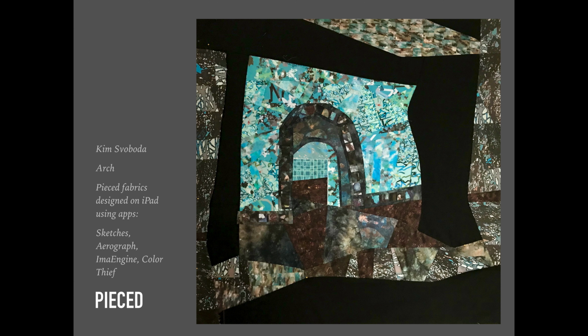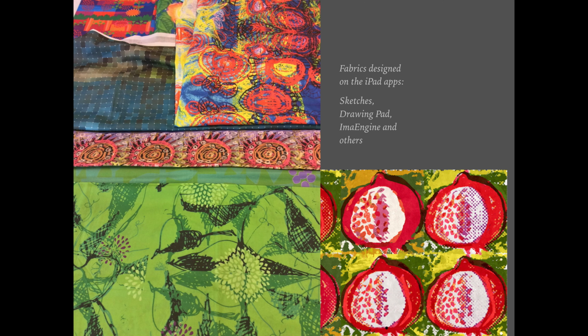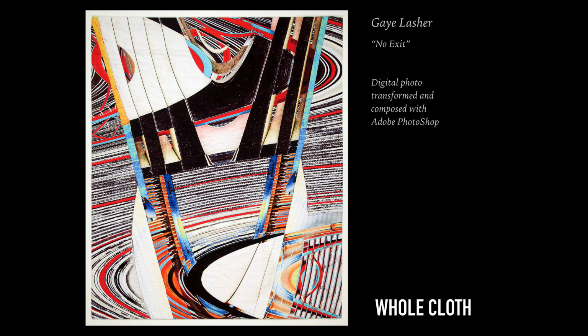Kim Savada did this arched piece. It's a pieced quilt using fabrics that she designed using her iPad, and the image itself was a composition that she worked on with the iPad. I do a lot of fabrics that I just cut up and use the same way I would any other commercial fabric. Gay Lasher is one of the first artists to do some work with whole cloth, digitally altered images.